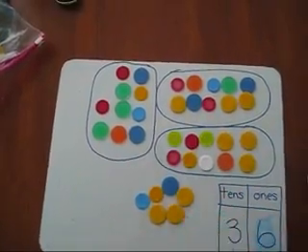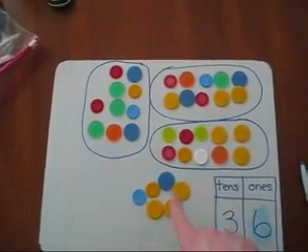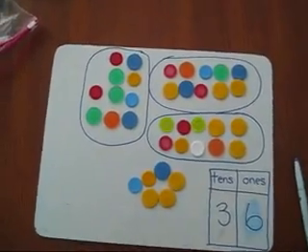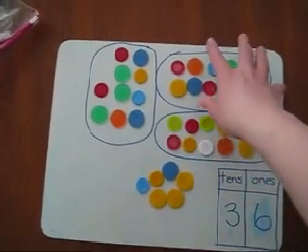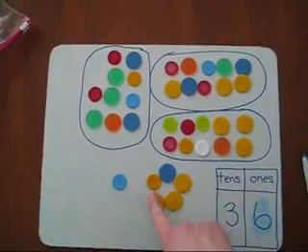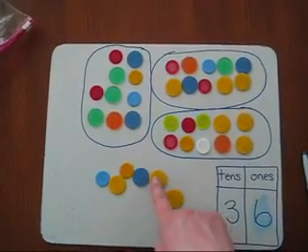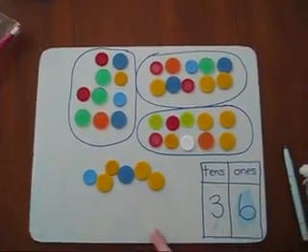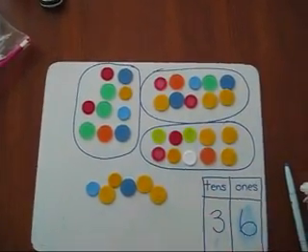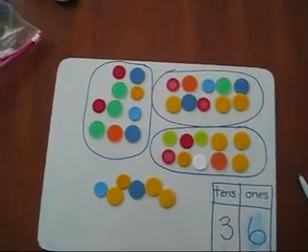Let's count our pegs by tens and then by ones to make sure that we did this correctly. 10, 20, 30, 31, 32, 33, 34, 35, and 36. Okay, doing it that way we counted correctly. Let's just individually count each of these pieces to 36 to make sure we did for sure come up with 36.